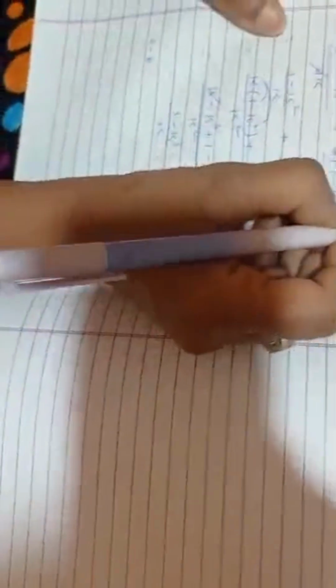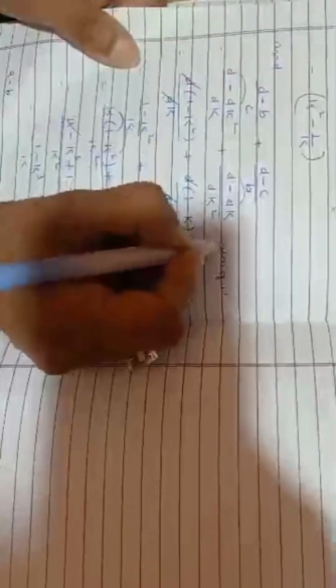Now the value of this a minus b, here you will have to write using 1. Right? And now the question is (a minus b upon c minus a minus c upon b) whole square, plus d.